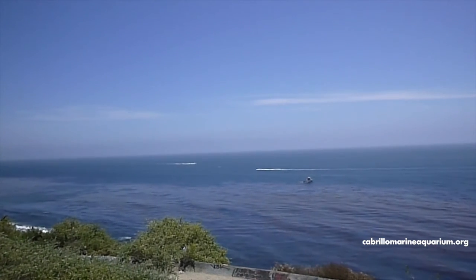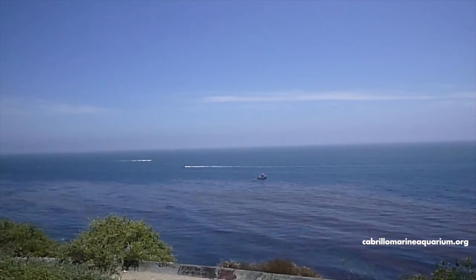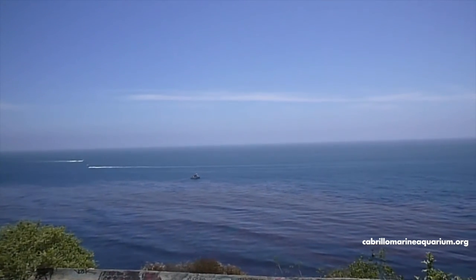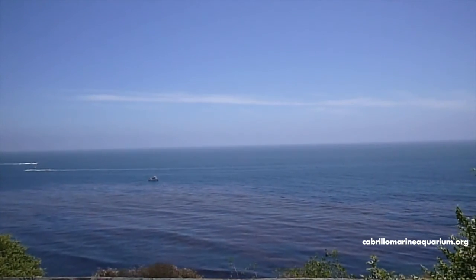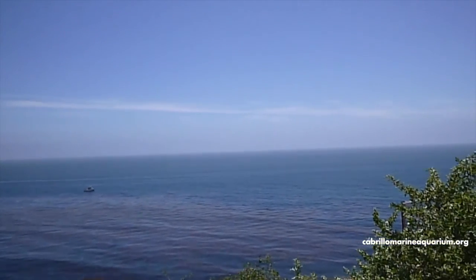So, in all that water out there, each drop has hundreds and thousands of little organisms living in it, some of them making the oxygen we need to breathe. Doesn't that sound like an excellent reason for us to do all we can to keep our oceans clean and healthy?